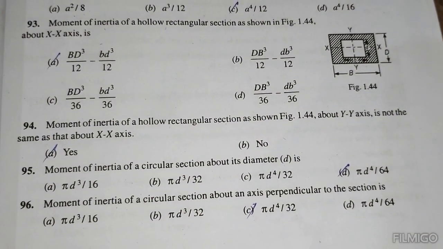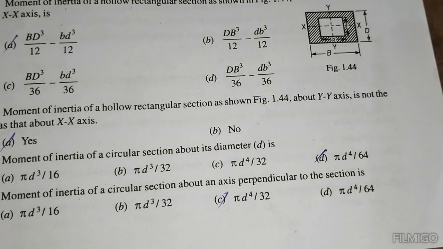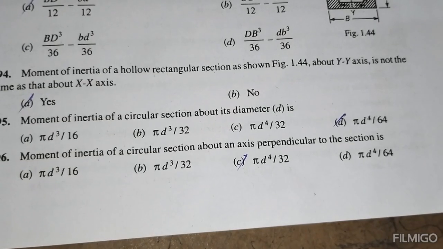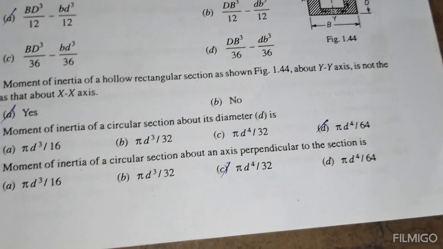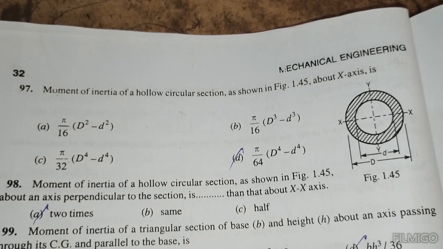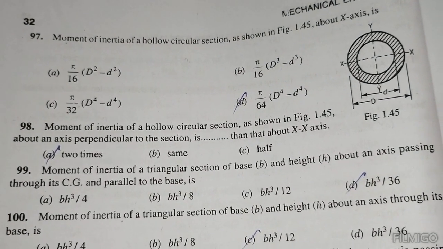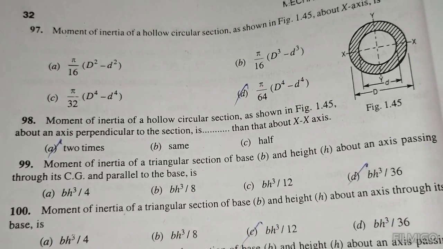The Y axis is the same as the x axis. The moment of inertia of a circular section of diameter d is pi d to the power of 4 by 64. The moment of inertia of a circular section about an axis perpendicular to the section is pi d to the power of 4 by 32. The moment of inertia of a hollow circular section is pi by 64 D power of 4 minus d power of 4. The moment of inertia of the hollow circular section shown in the figure about the perpendicular axis to the section is 2 times the x axis.